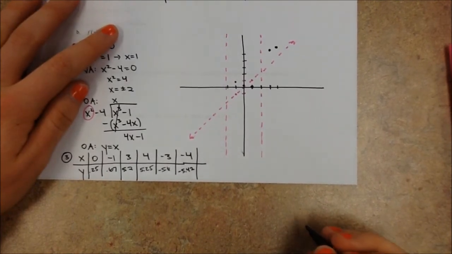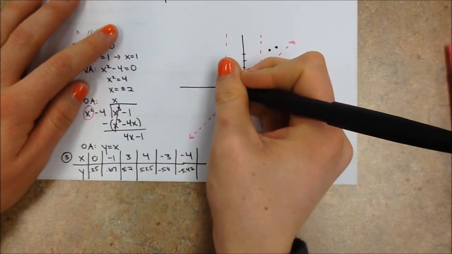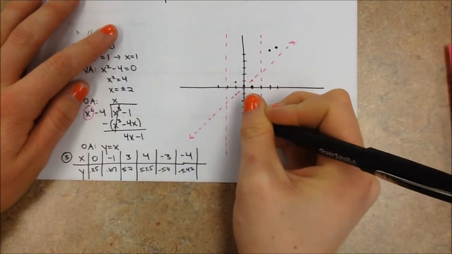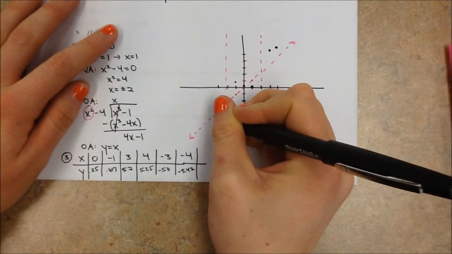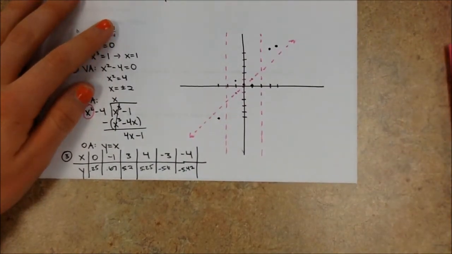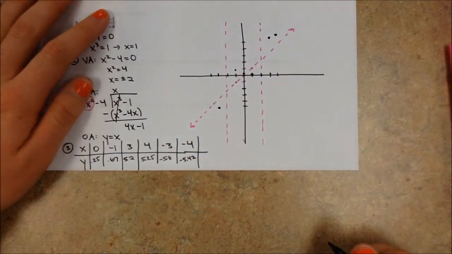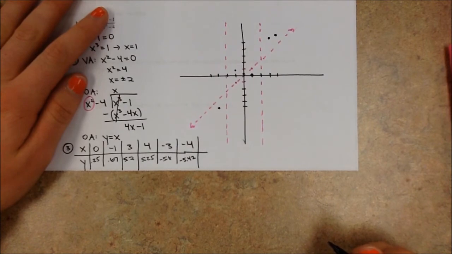-3 is at -5.6. So here's -3, and then we've got -2, 3, 4, 5. So right about there, again, kind of as expected, right in the middle of those two dotted lines. And then -4 is at -5.42. All right, so just a little bit higher.